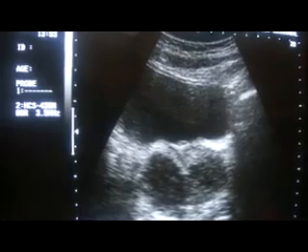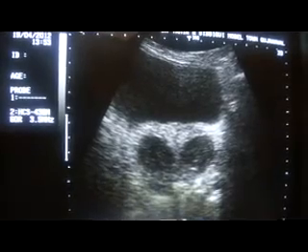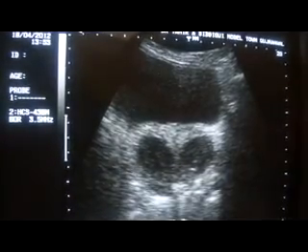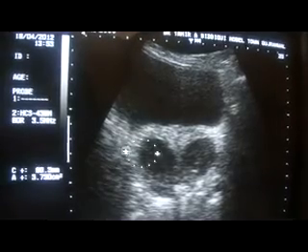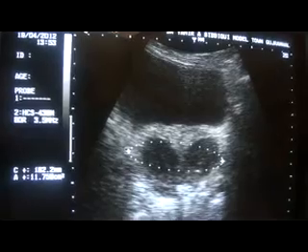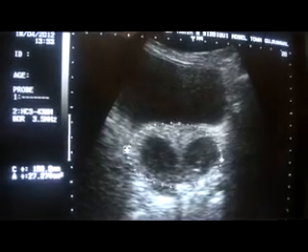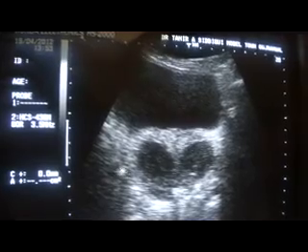So measuring in any direction, the right measures 25 into 28, the left measures 25 into 28, the right measures 26 into 28 millimeters. Now, all of this is the prostate gland in transverse section.